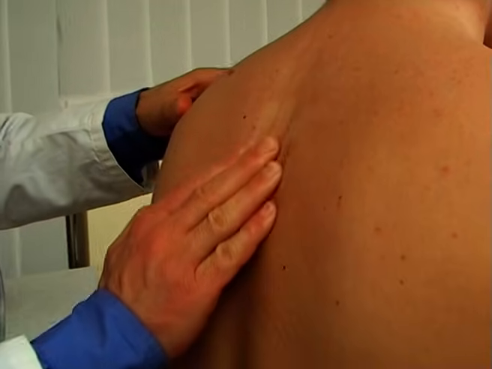The next stage of the examination is palpation. Palpate the spinous processes for tenderness and deviation.